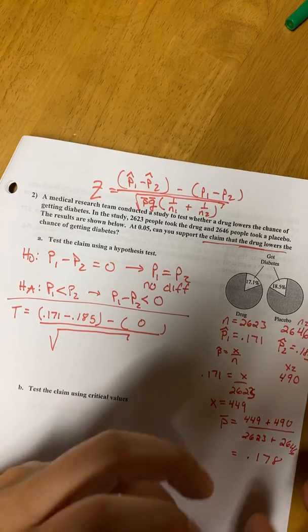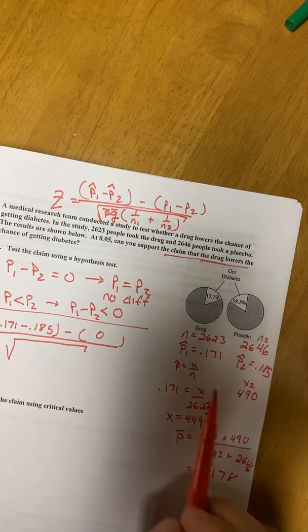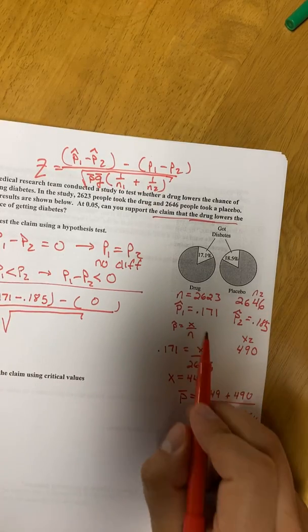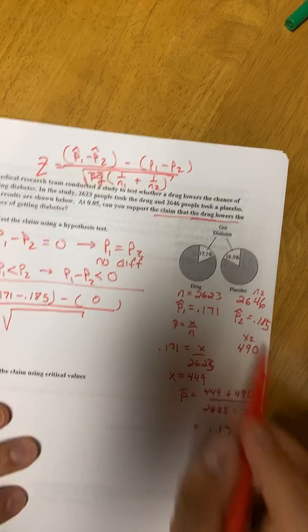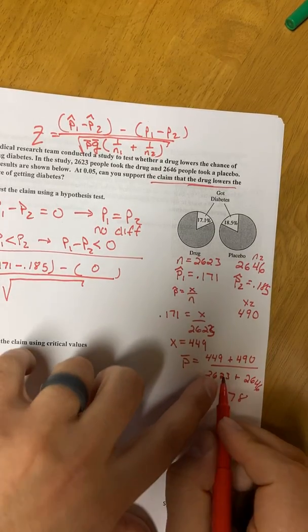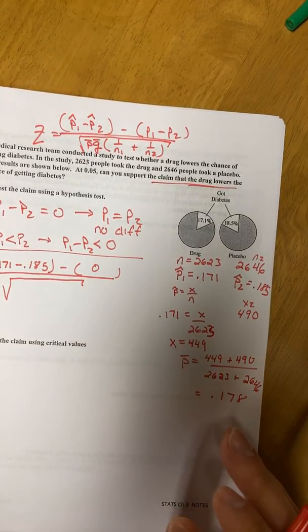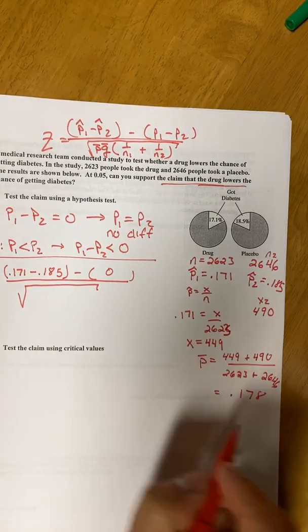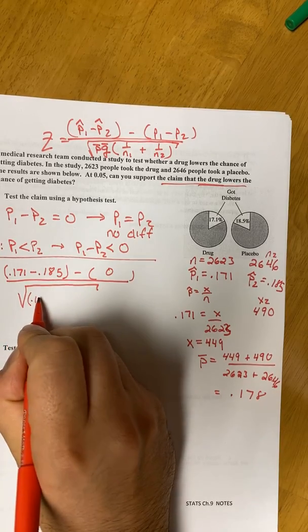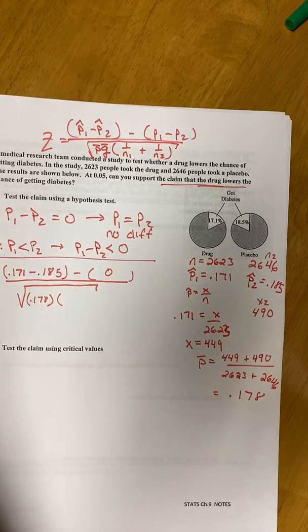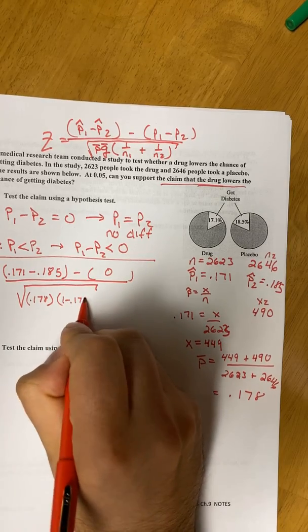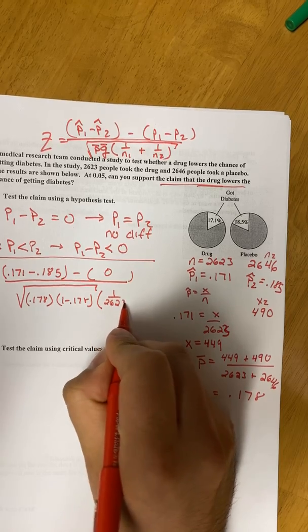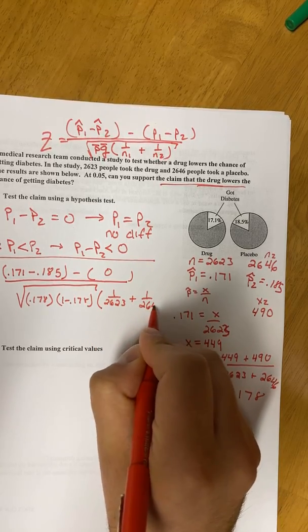.178. Okay, now what this pooled proportion does is it takes the average of people that have diabetes. All right, so the average between 0.171 and 0.185 is this, but it slightly weighs them based on the denominator that you're using, so based on the number of people that you have. So 0.178, that's P pool times Q pool, 1 minus 0.178, times 1 over N1 plus 1 over N2.